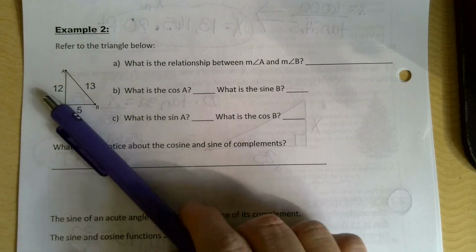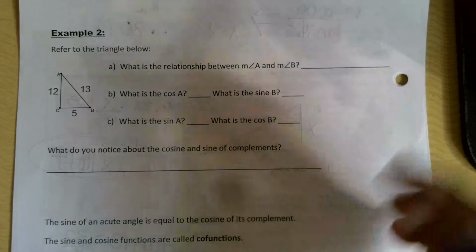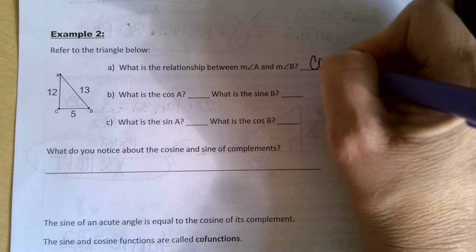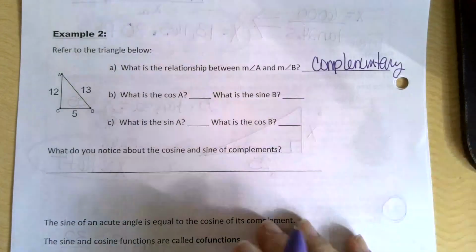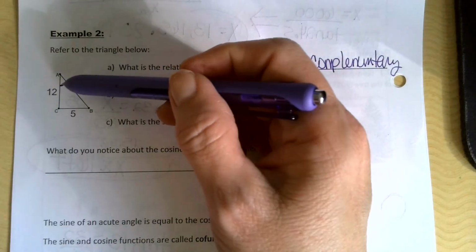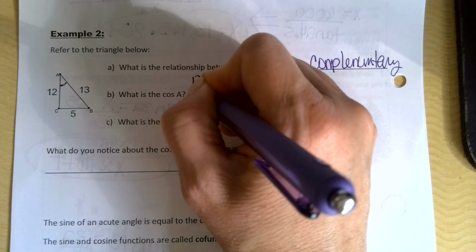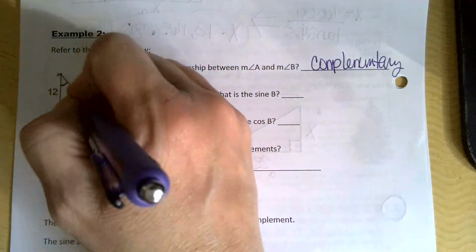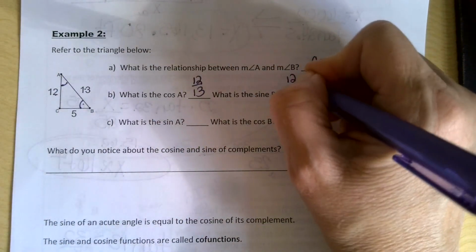It says refer to the triangle below. What is the relationship between the measure of angle A and the measure of angle B? They are complementary. All right, what is the cosine of A? Cosine of A is adjacent over hypotenuse, which is 12 over 13. What is the sine of B? Sine of B is opposite over hypotenuse, which is 12 over 13.